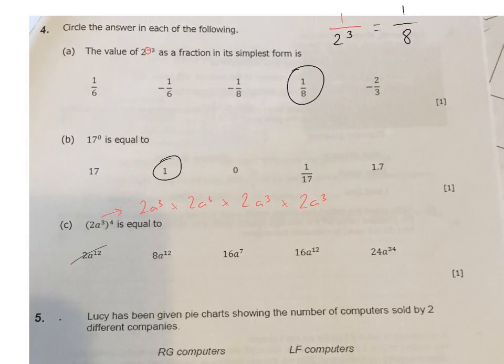So that knocks out that one, and that one. And then you add together these powers. So 3, 6, 9, 12. It had to be this one here, not that one. Okay, now the shortcut of doing that is saying that you just do the number to the power of 4, so 2 to the power of 4 is 16, and then you times the indices together.